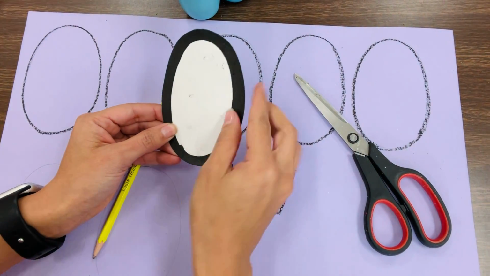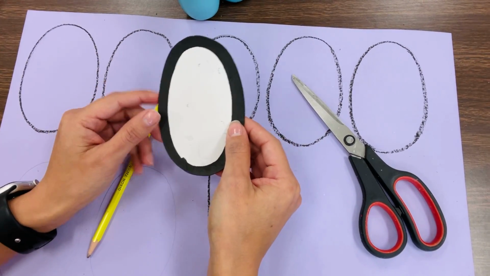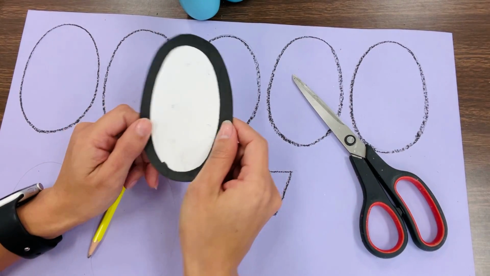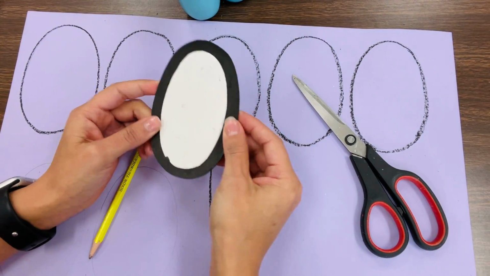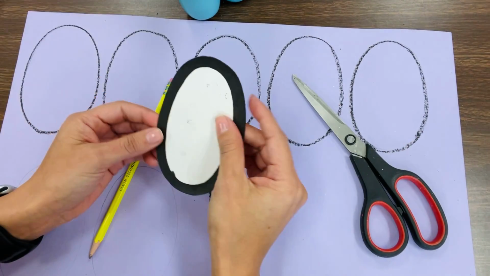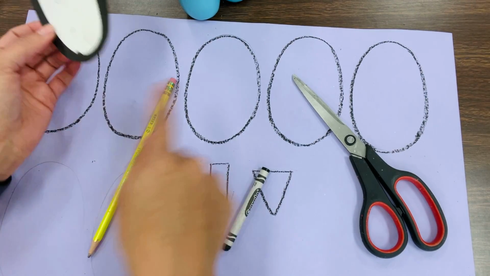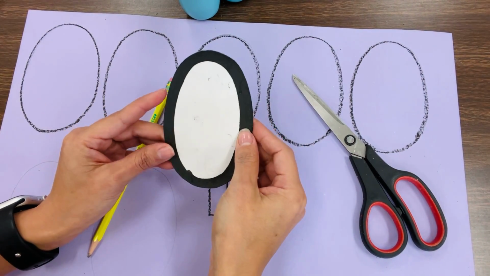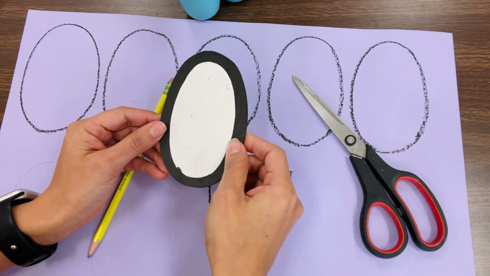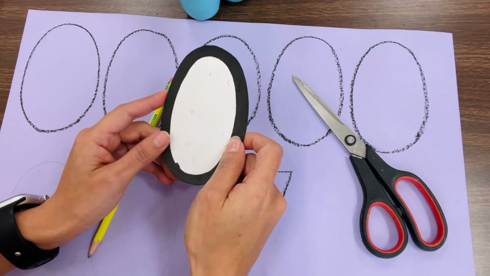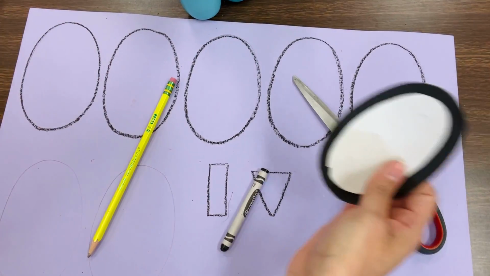So you will need a tracer. Depending on how big your paper is, that's going to determine the size of your oval or your balloon dog. I have a pretty large piece of construction paper, so I was able to trace out all 7 of my ovals, and I want my balloon dog to be a pretty good size. Your oval does not have to be as big as mine. Again, it's totally up to you how big you want your balloon dog. You don't want him super, super big.